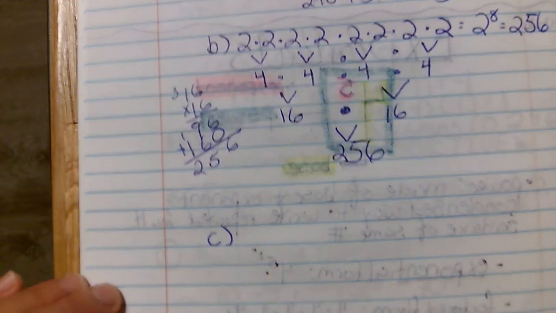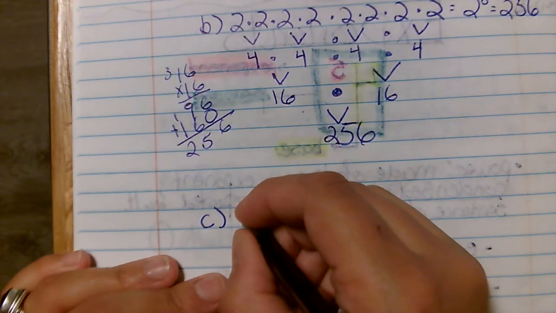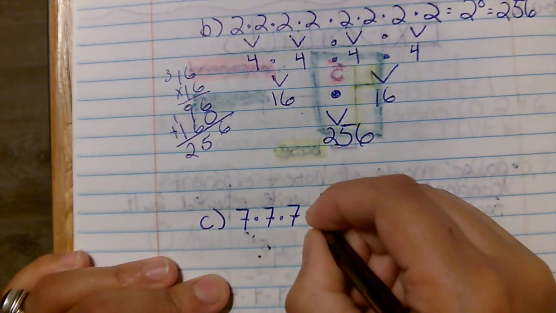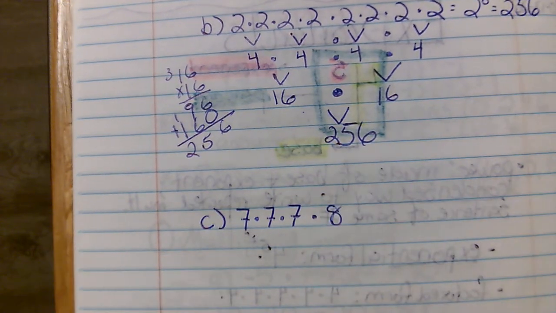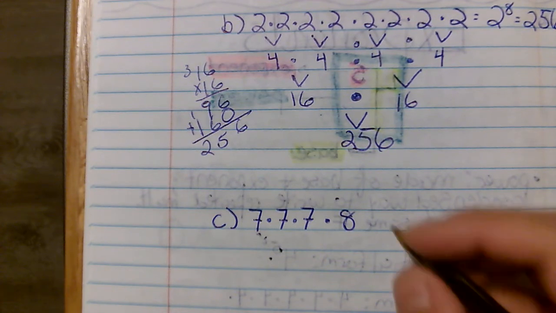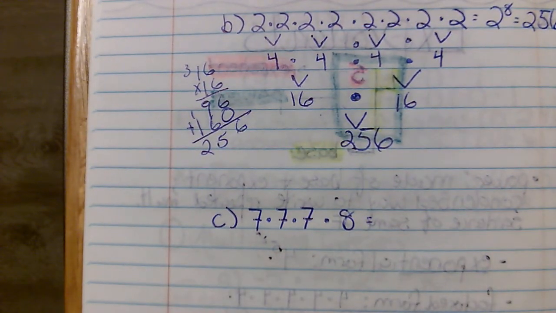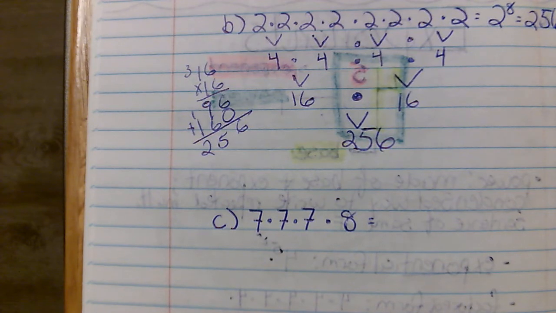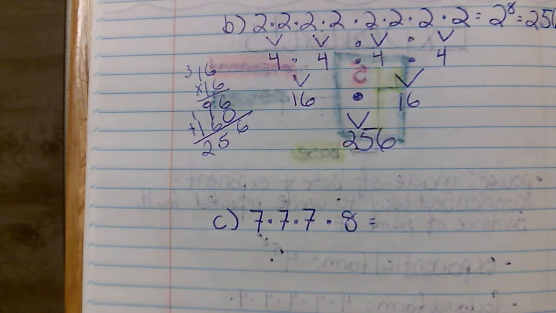This one's going to be a little bit different. 7 times 7 times 7, and I'm going to throw something else at you, times 8. Okay. Oops. Sorry there, guys. Alright. Now, you'll notice I have 2 different numbers going on here. When I am trying to write them in exponential form, I am not allowed to combine bases. Okay, I'm not allowed to combine these 7's with this 8. So I'm going to keep them separate for now.